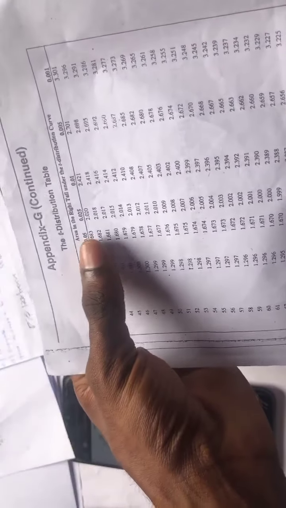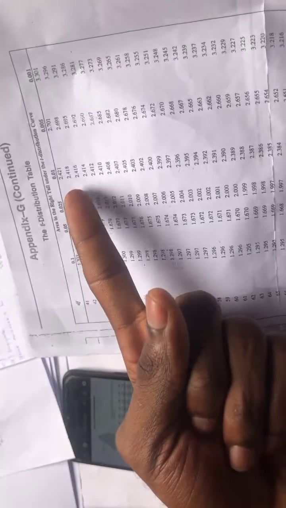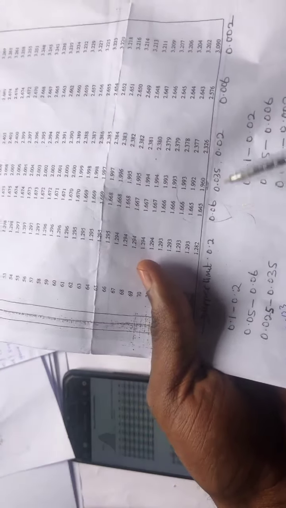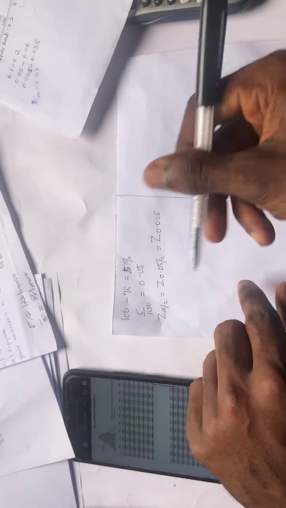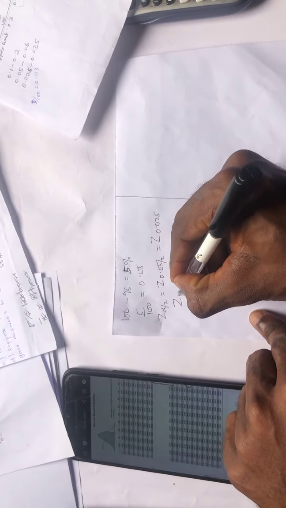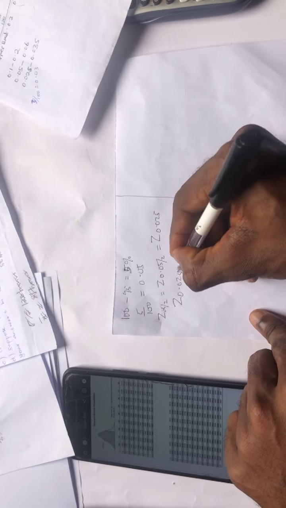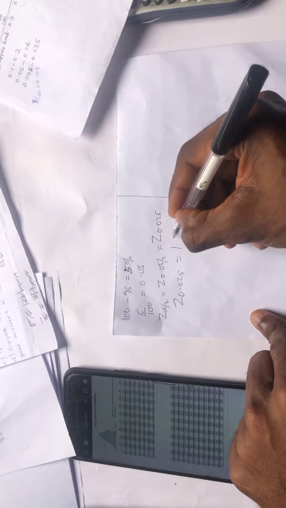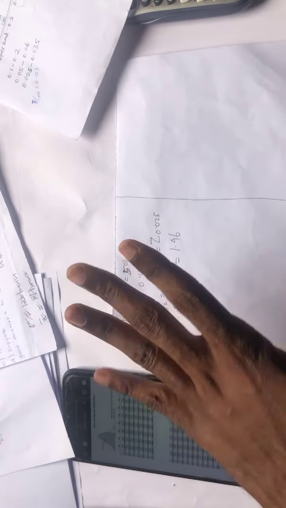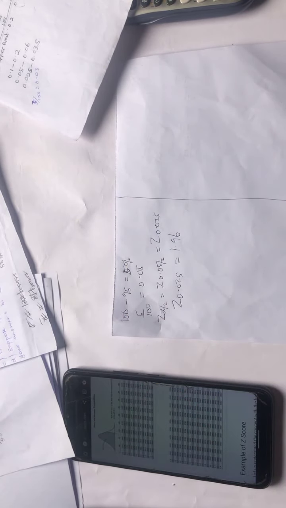When I traced it down, I had 1.96 as my answer. That means Z of 0.025 using the T distribution table gave me 1.96. So that is the answer for your Z. This was the method I used in my parameter estimation when I was trying to figure out my Z.